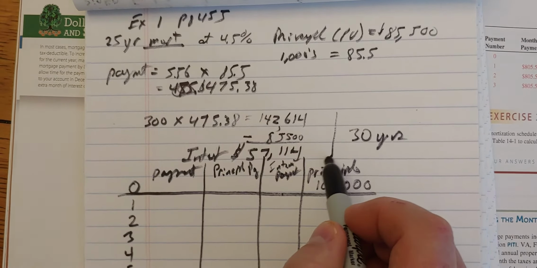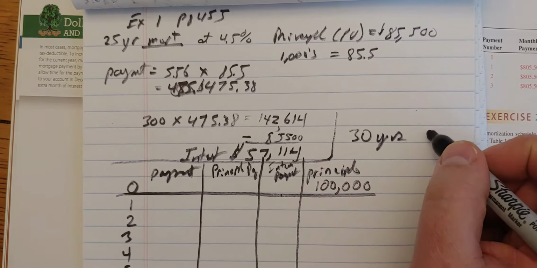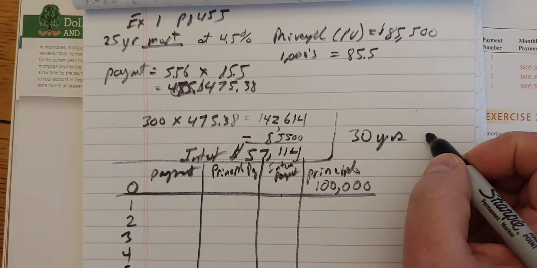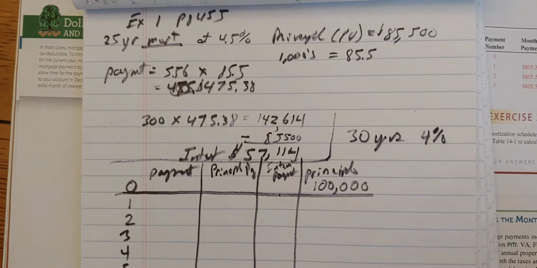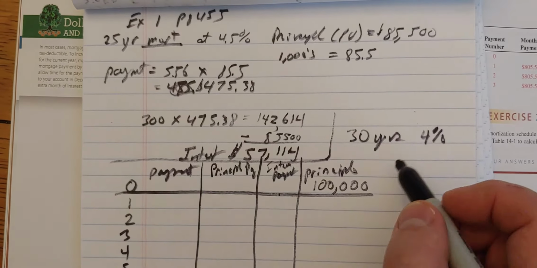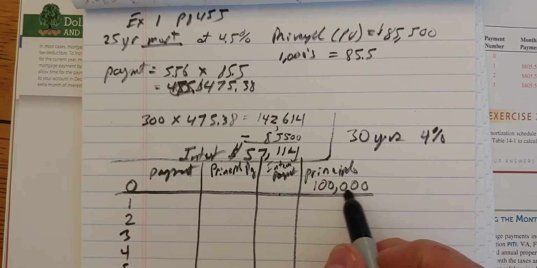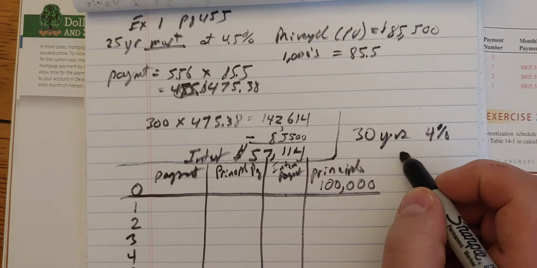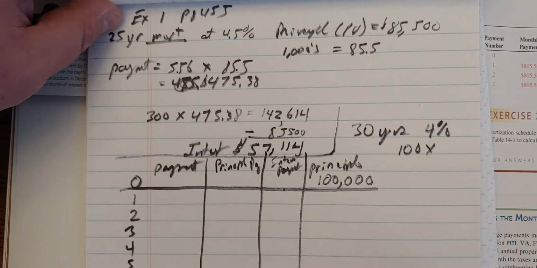Sorry, I'm encroaching on my last example here. 30 years, we'll be kind and say it's at 4%. 30 years, 4%, that's all we need. If it's $100,000, that's 100 units of 1,000. We just need to find our factor to find our payments.